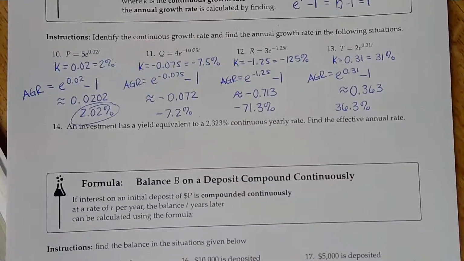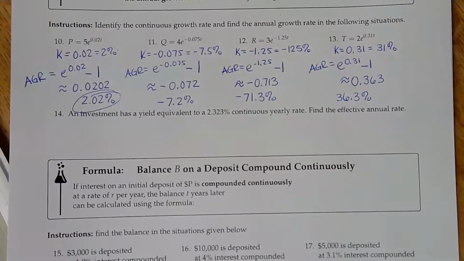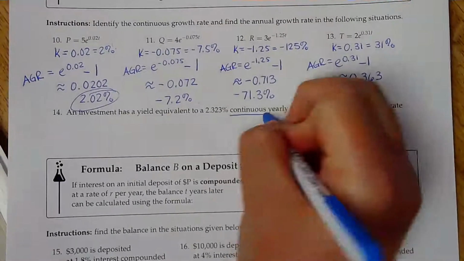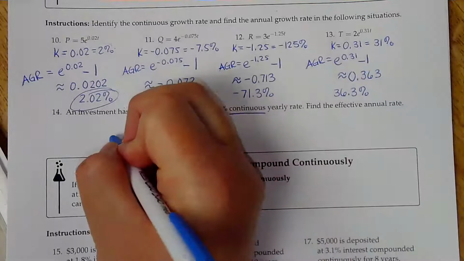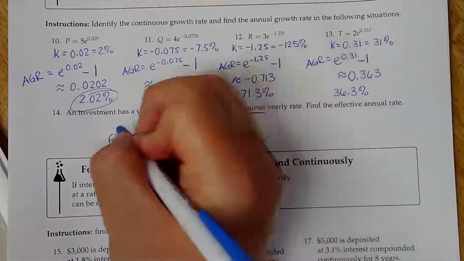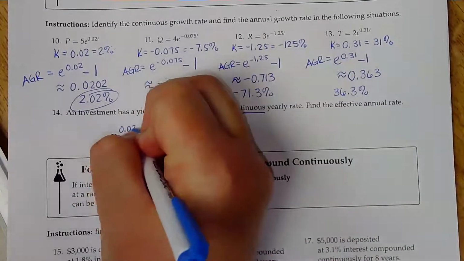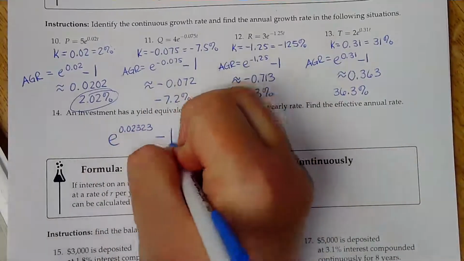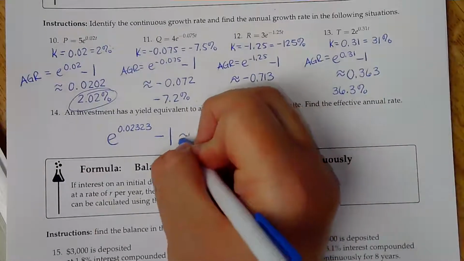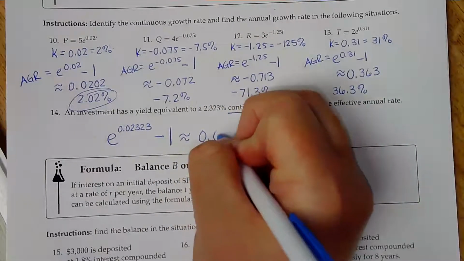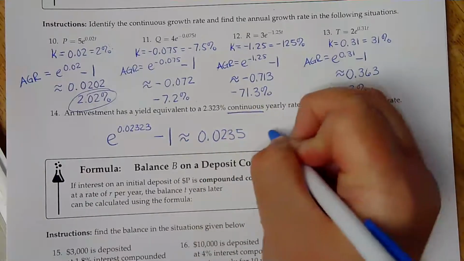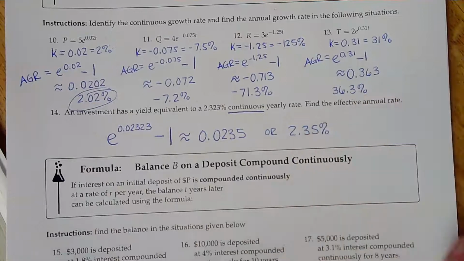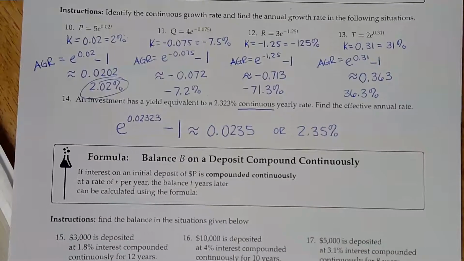All right, number 14, an investment has a yield equivalent to a 2.323% continuous yearly rate. We want to find that effective annual rate. So we're going to do e^0.02323 minus 1. When I crunch that in my calculator, I get approximately 0.0235 or 2.35%. All right, so that is our annual growth rate.